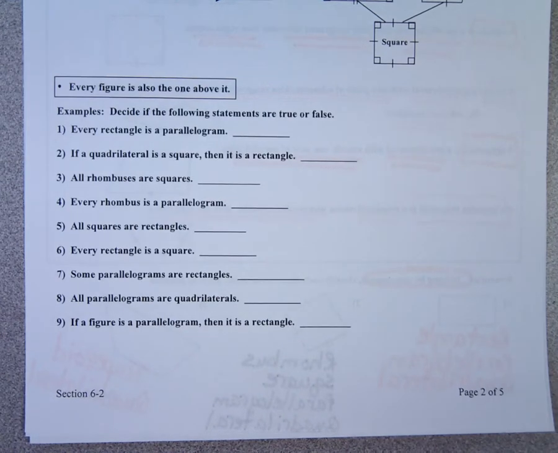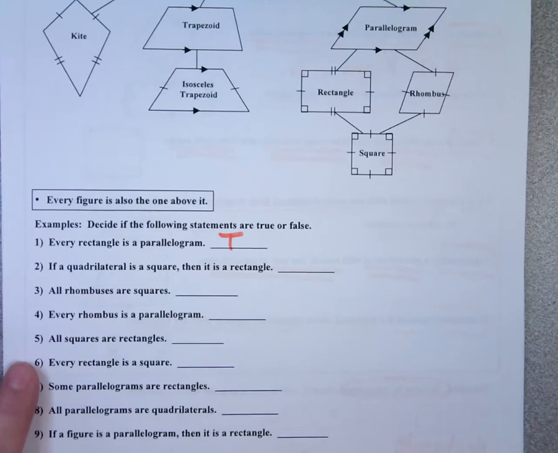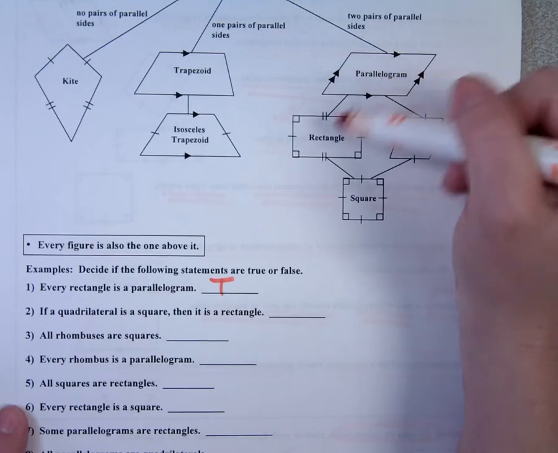So number one, it says every rectangle is a parallelogram. What do you think? That is true. And that's because parallelogram is above it. So every rectangle is a parallelogram.